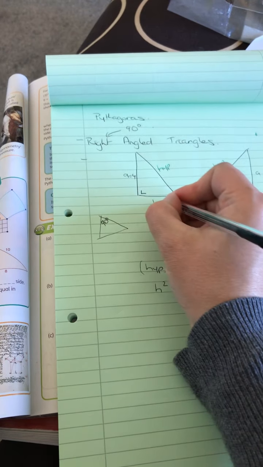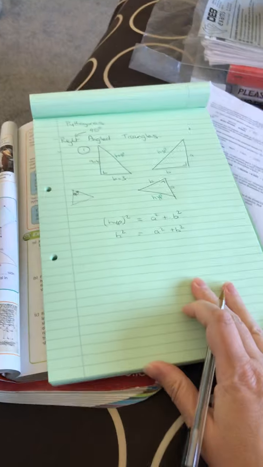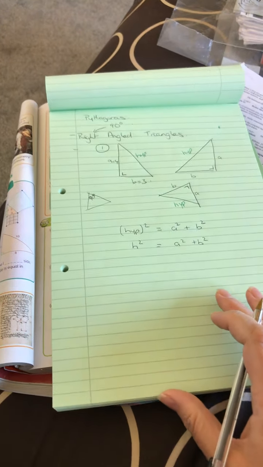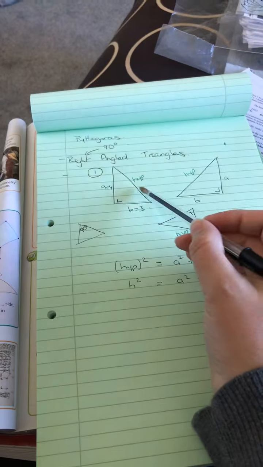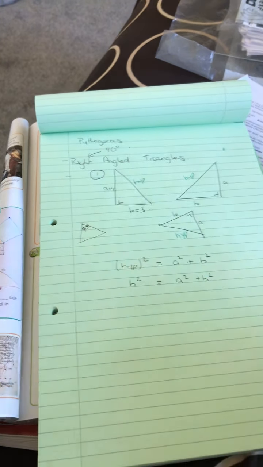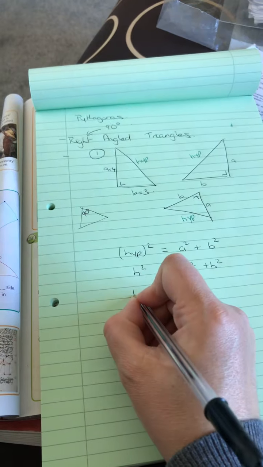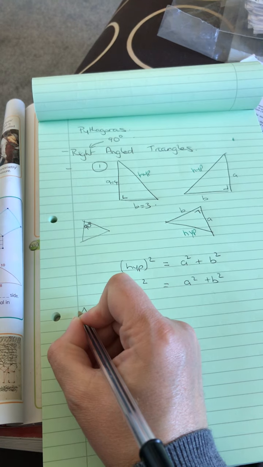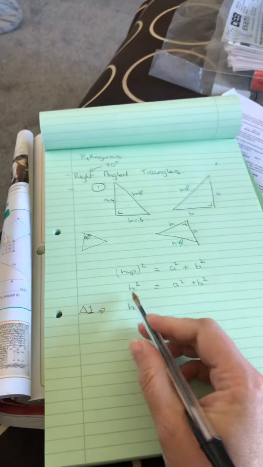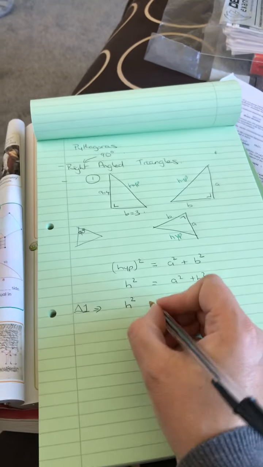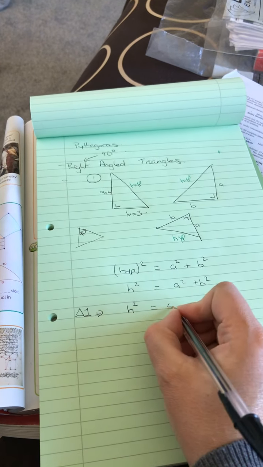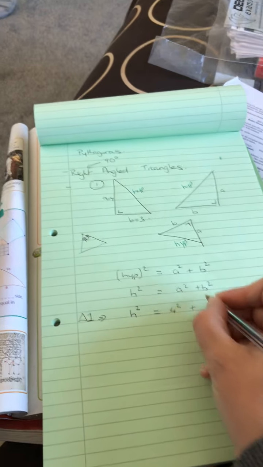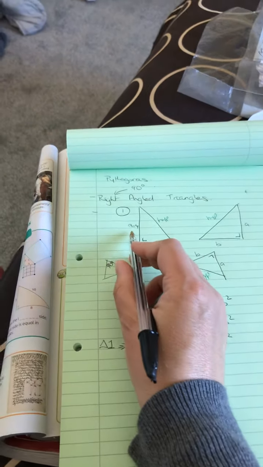So if we take a look at an example, we'd say here, this one is 4 and this one is 3. So triangle number 1. The question says, find the missing side. And we know that the missing side in this case is the hypotenuse. So I don't know what h squared is, and this is for triangle number 1. I don't know what that is, so I'm leaving it as it is. But I do know that side A is equal to 4, and I do know that side B is equal to 3 because they told me that in the question.